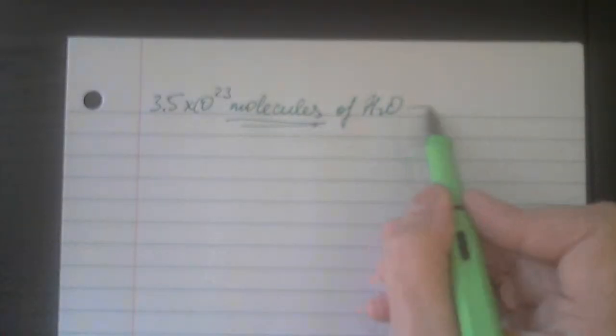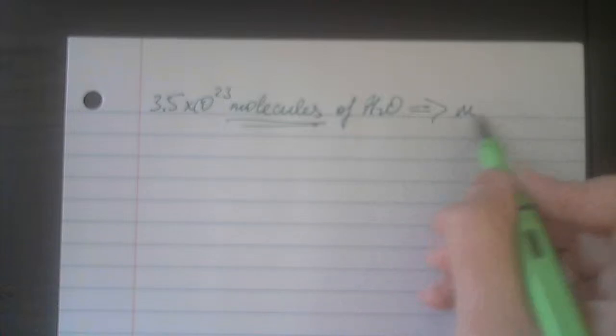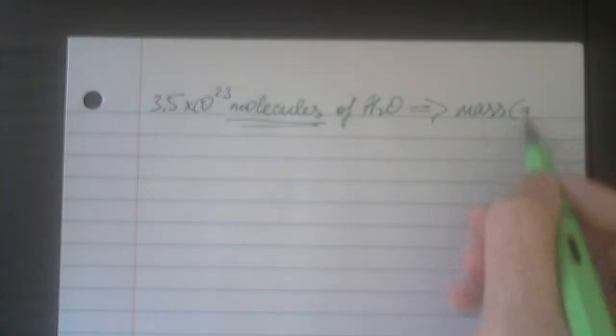Let's say we have 3.5 times 10 to the power of 23 molecules of H2O. Our representative particle this time around is a molecule. Okay, and we are asked what would be the mass in grams of this sample.